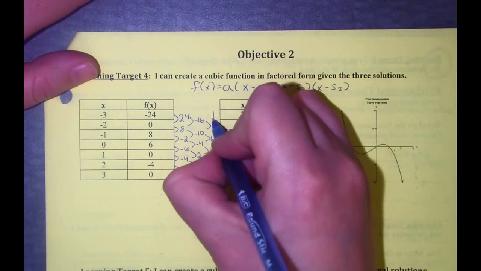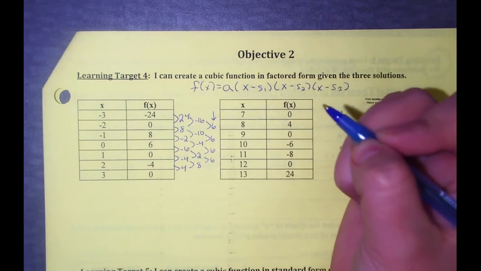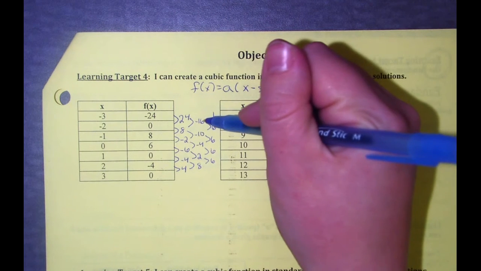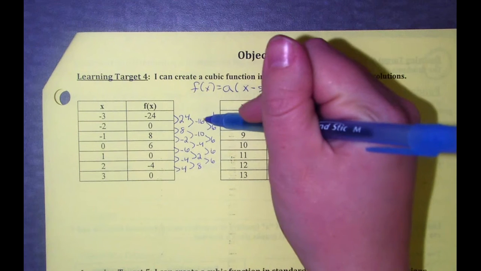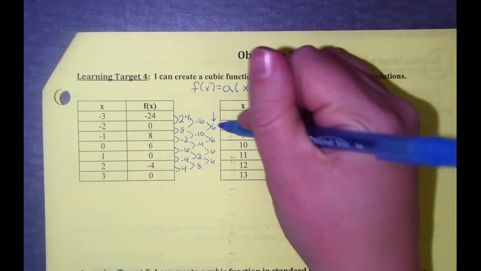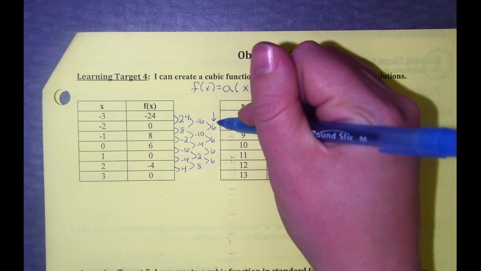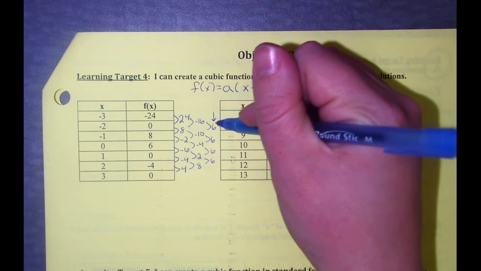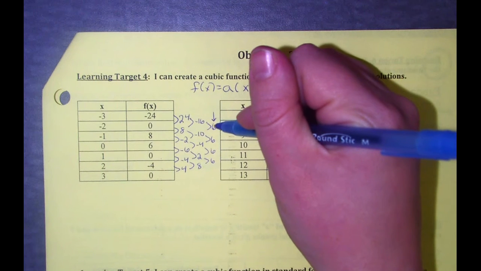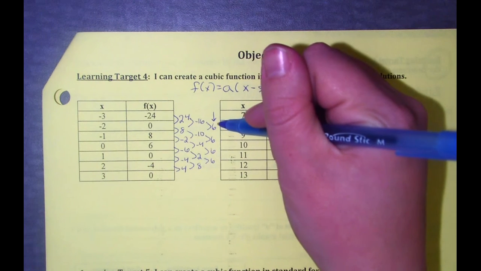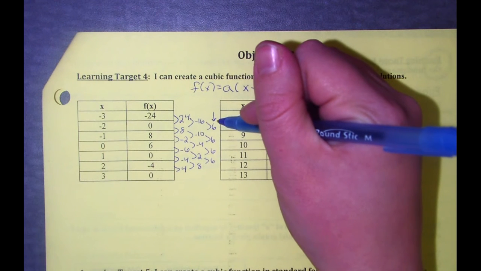So because our third difference is constant, we know it's a cubic function. And if you remember when we did quadratic, we would take the second difference and divide it by 2 to get the a value. For cubic, we take our third difference and we divide it by 6 to get the a value. You would think it would be to divide it by 3, but it's not. The reason for that goes back to calculus and taking the derivative of functions.